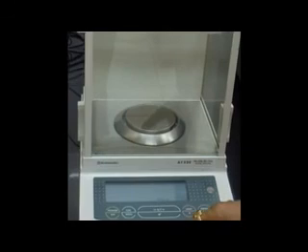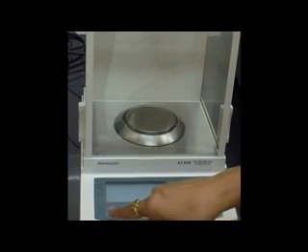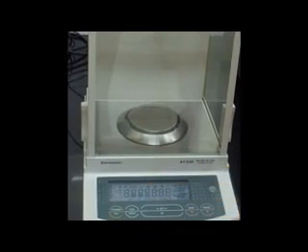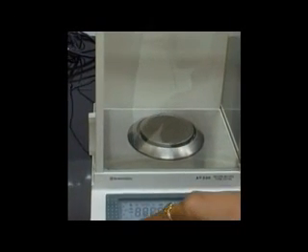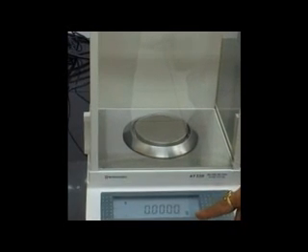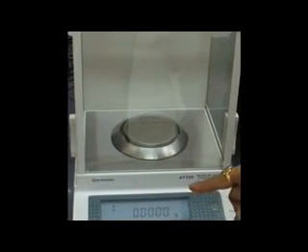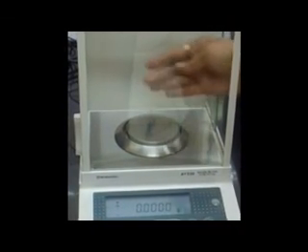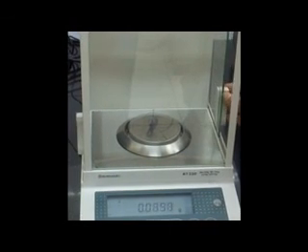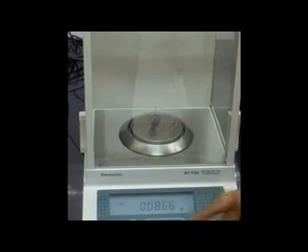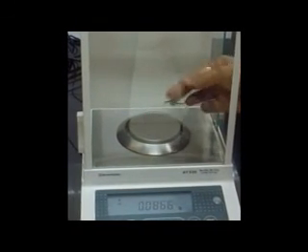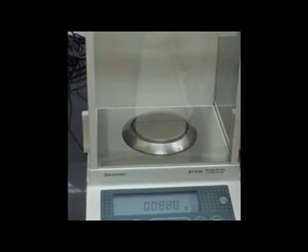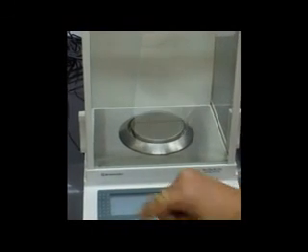Let's see, we can switch on the balance once again. Switch on the power switch. Let all the readings settle down to 0. Now the balance is ready for weighing. Once again, put the yarns on the pan, close the door, take the readings, take out the yarn, close the balance and switch off the balance.